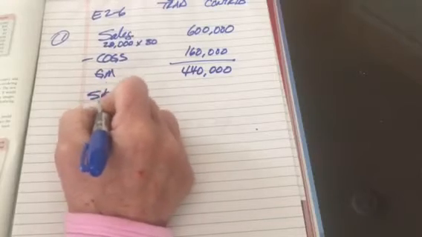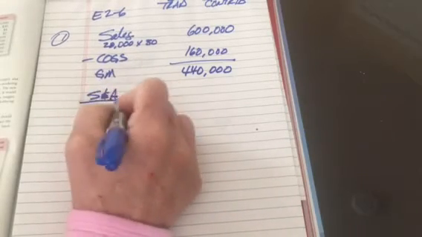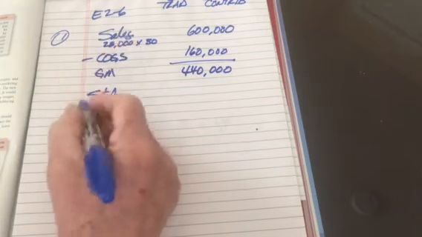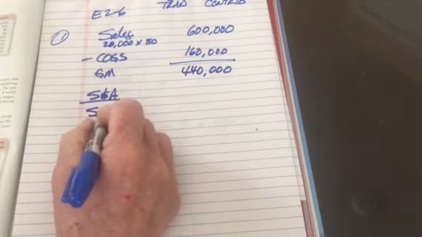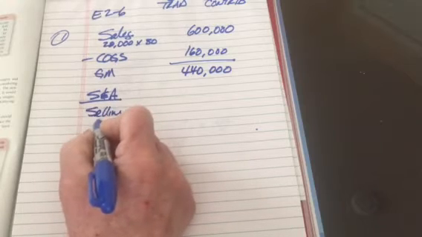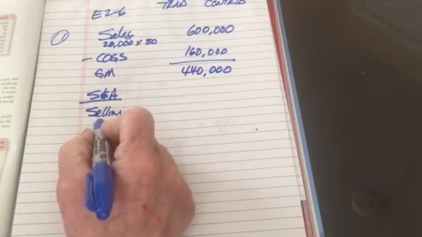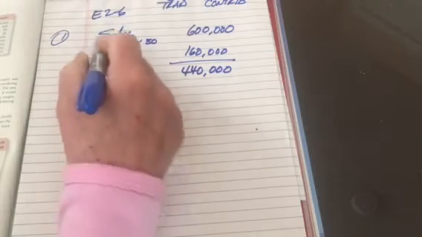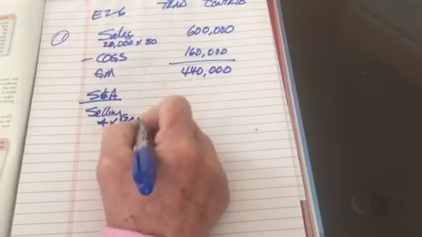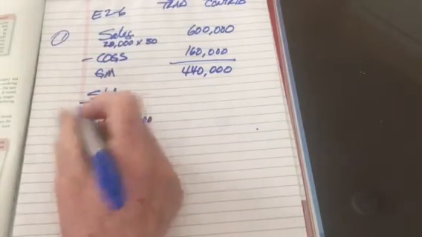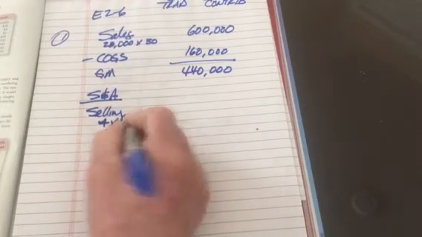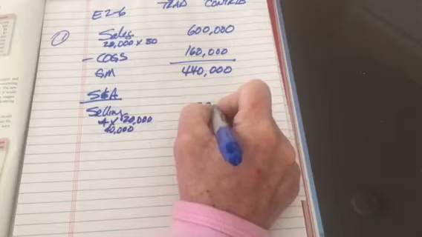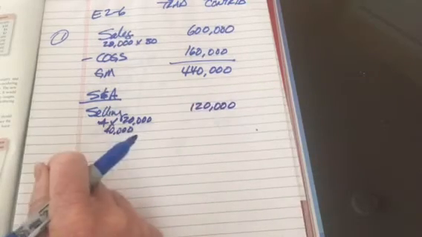Now the next thing on a traditional income statement is we take our selling and administrative. Now in this example, selling and administrative actually has two portions. So it has a variable portion, which is $4 a unit, and remember I sold 20,000 units, so that gets me to 80. Then there is a fixed component of 40,000. That gives me a total of selling of 120.